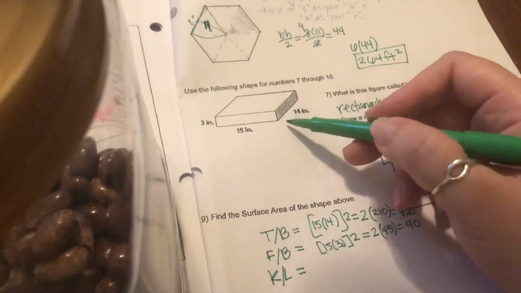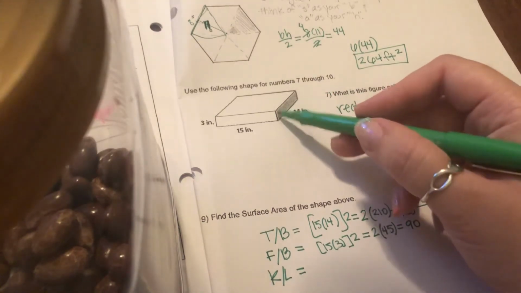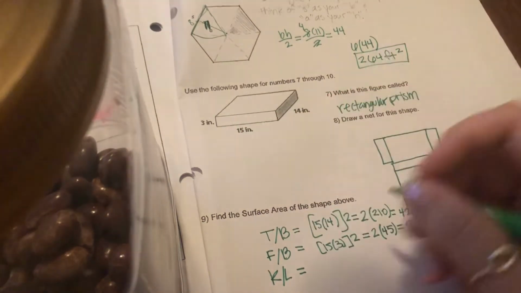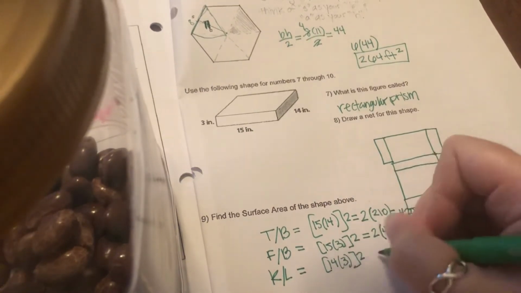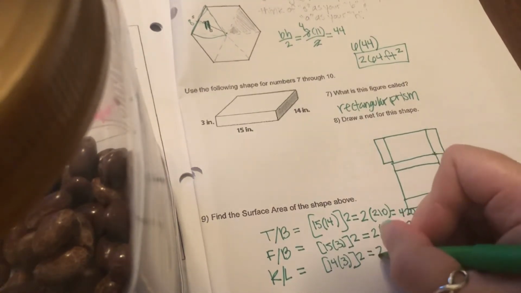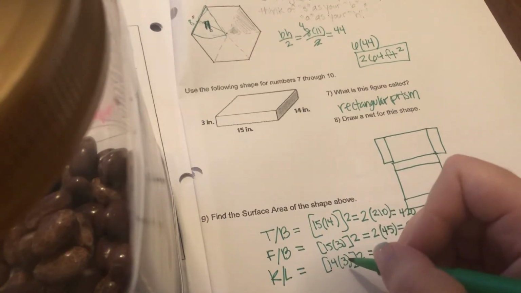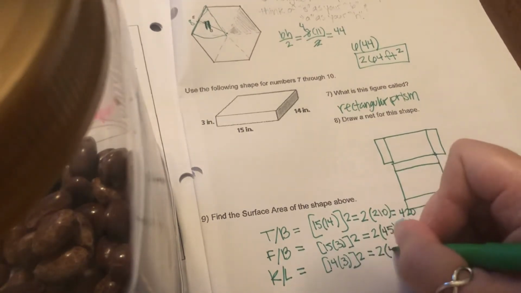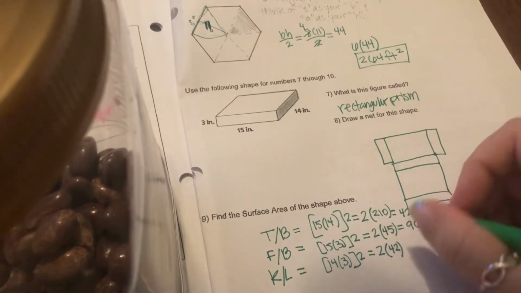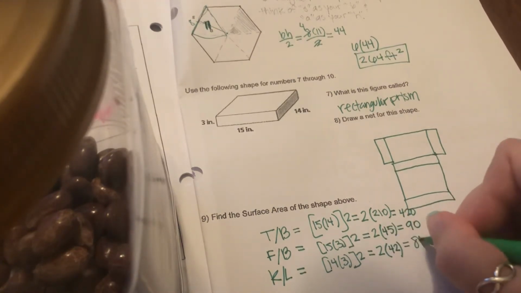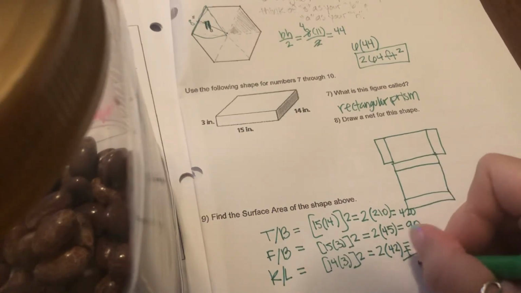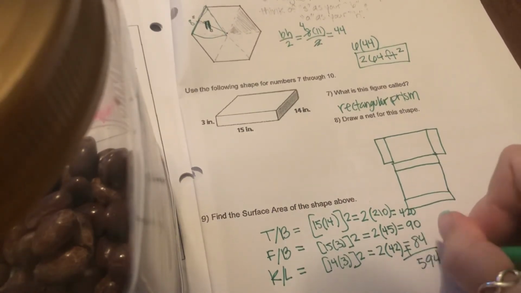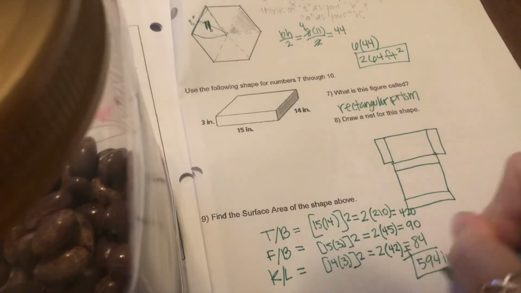Well, the right and left is 14 by, this is the same as this, so 14 by 3. And there's 2 of those because the right is the same as the left. So 2 of the 14 times 3, 14 times 3 is 42, and 42 times 2 is 84. So go ahead and add all those together, and you get a total of 594 square inches.